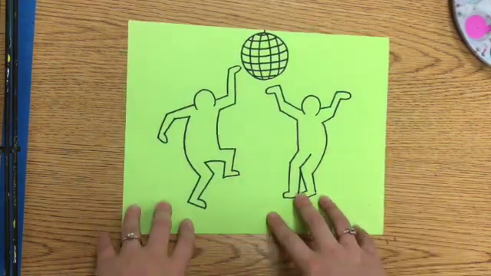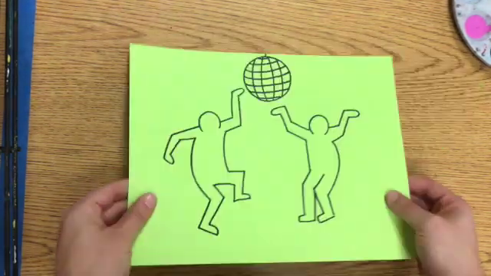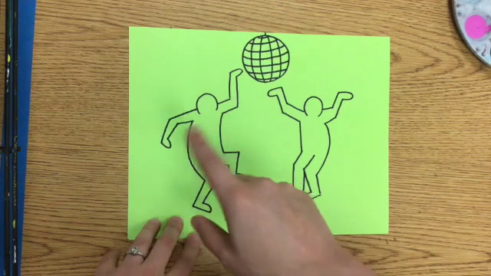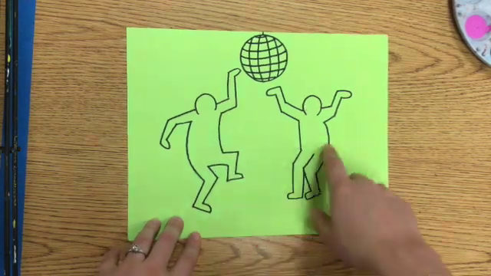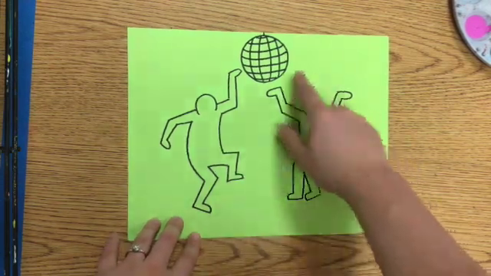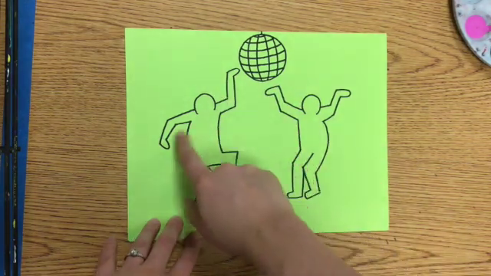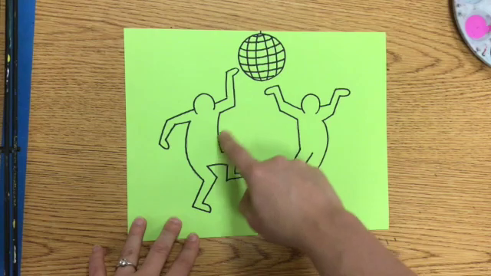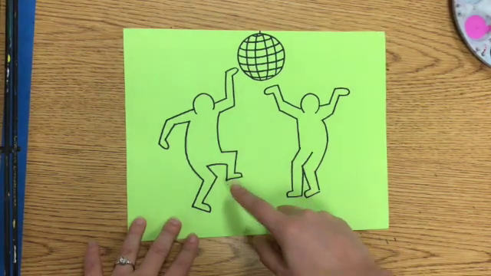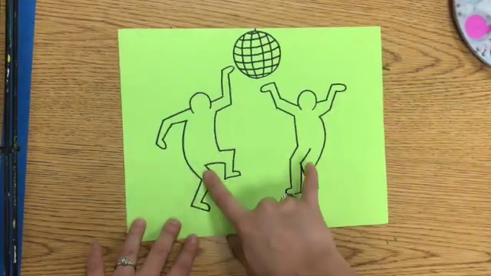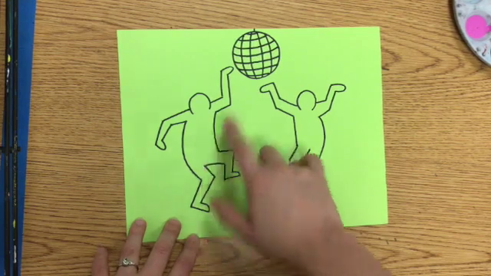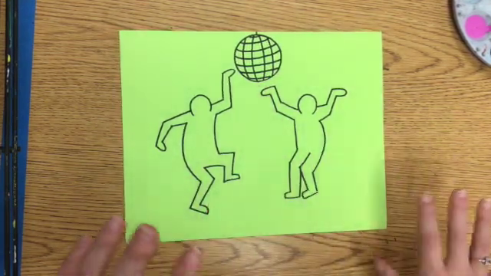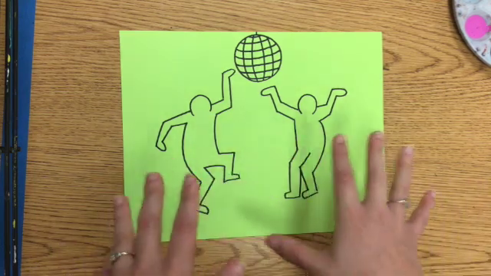For my project today, I have chosen this really bright green paper, and I'm going to choose some bright colors for my lines and dots around my figures. You can also choose to draw whatever you want in the middle of your paper, and we're going to be creating movement around whatever you decide to create in your art. So it could be figures like I've done here. I've chosen two figures that are dancing underneath a disco ball, because I figured they would be moving around a lot. Dancing is really movement based.